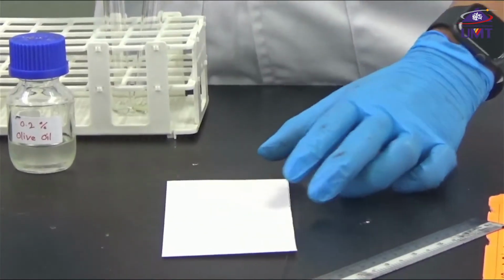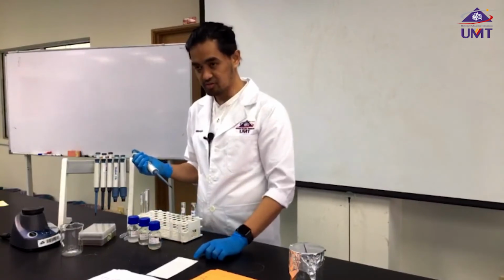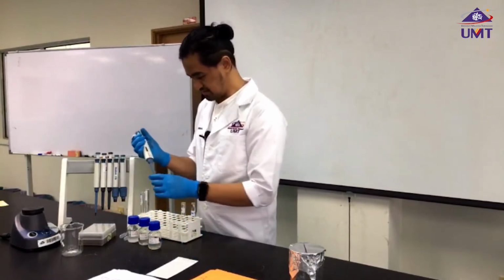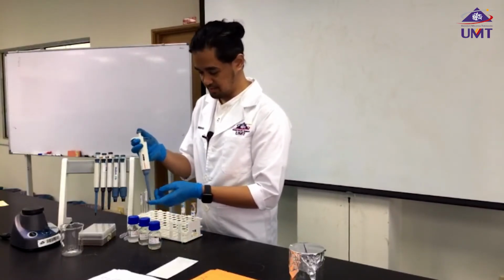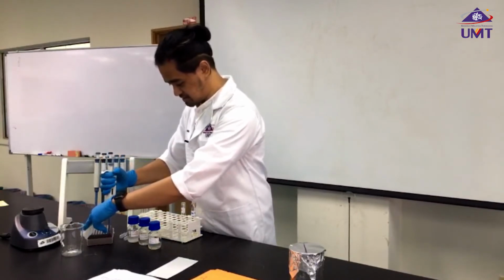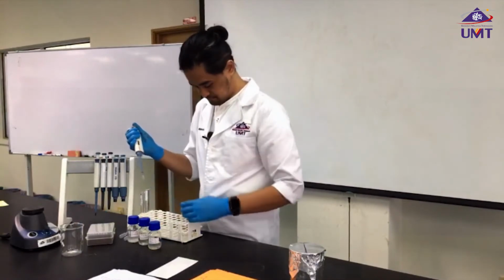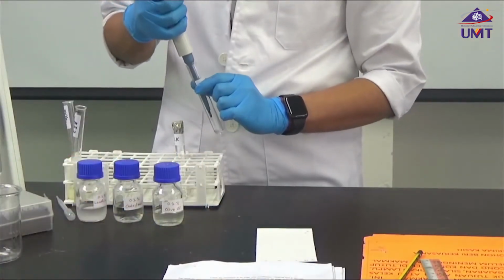And then since we have 5 samples, each sample is placed onto our TLC plate. For this, I'm using the 10 microliter micropipette. And you guys will notice the tips are smaller as well. Then take microliters of the upper layer.